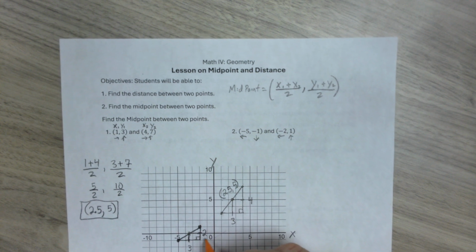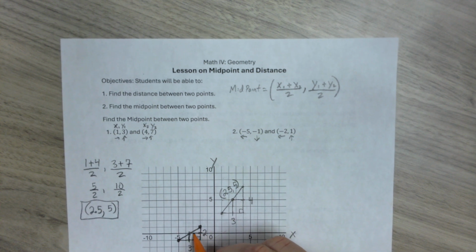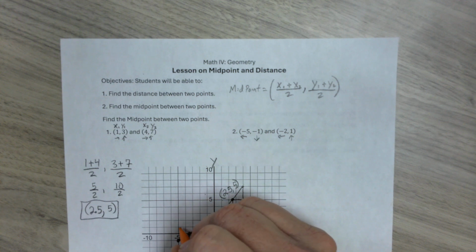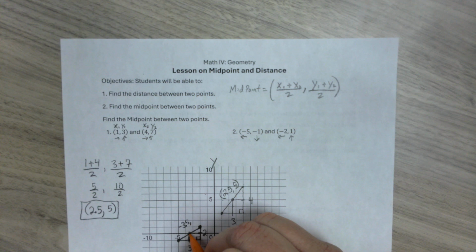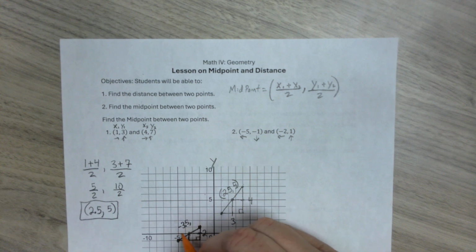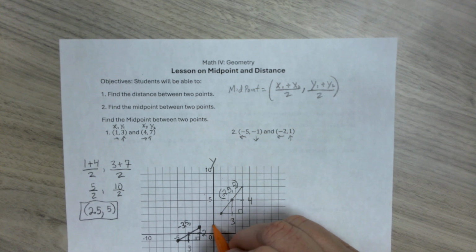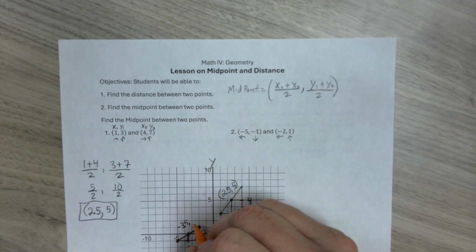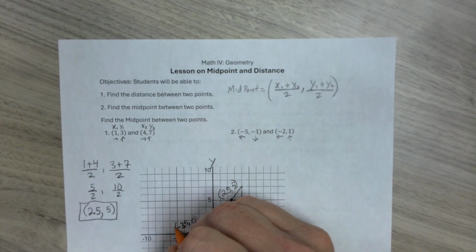Now what is the location of that point? That is 1, 2, 3 and a half to the left, so negative 3.5. And well, it's not going up or down, right? It's exactly on the x-axis. It didn't go up, it didn't go down, it stayed even with the 0, so that is a 0.